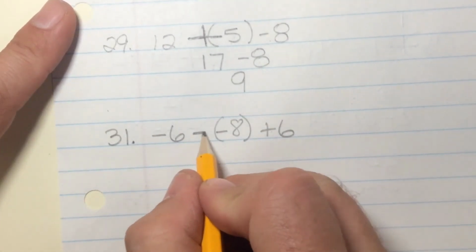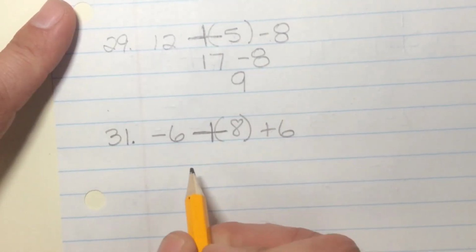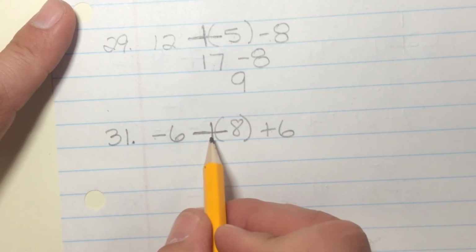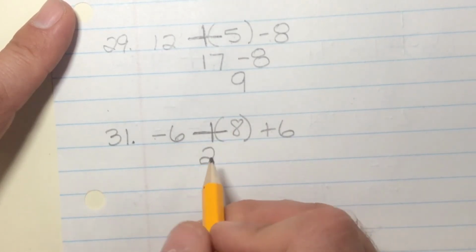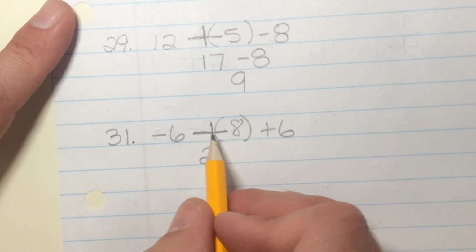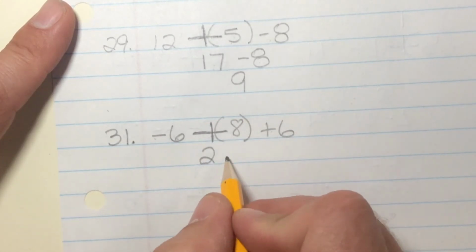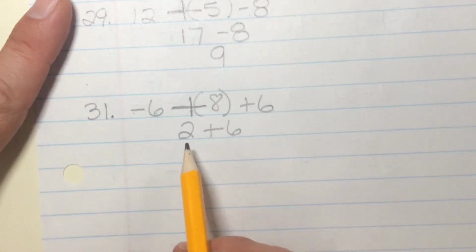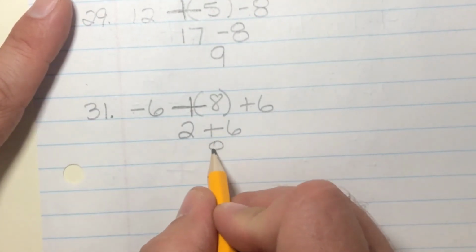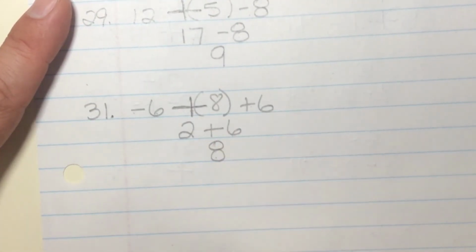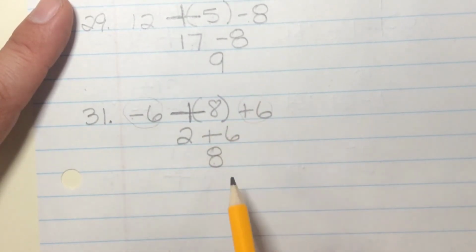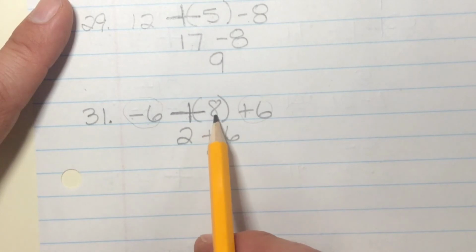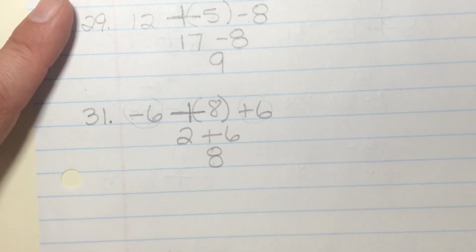Last problem, turn that into a big plus. Negative 6 plus 8, different sign, so I subtract and keep it positive because the 8 has the bigger absolute value and it's positive. And add and keep because they're the same sign, positive 8. Now some of you might have combined negative 6 and positive 6 right off the bat because they're opposites, leaving you just with the 8, and you would have gotten the same answer.